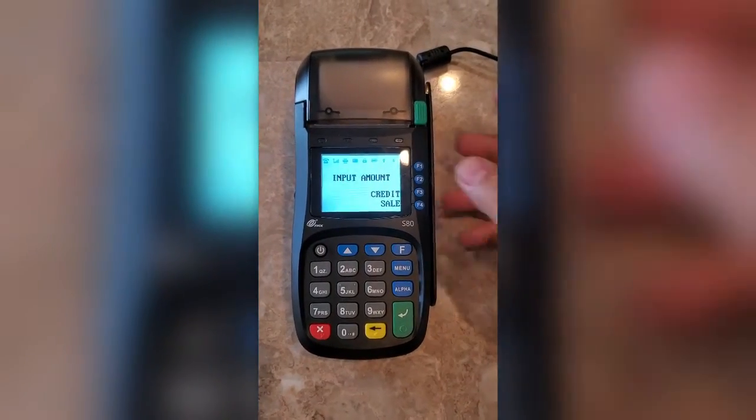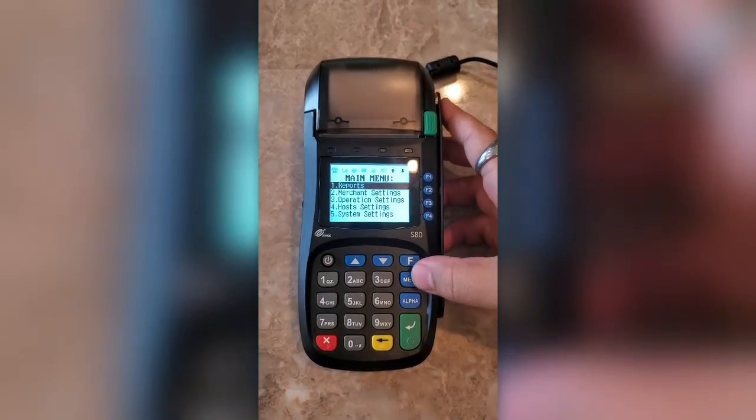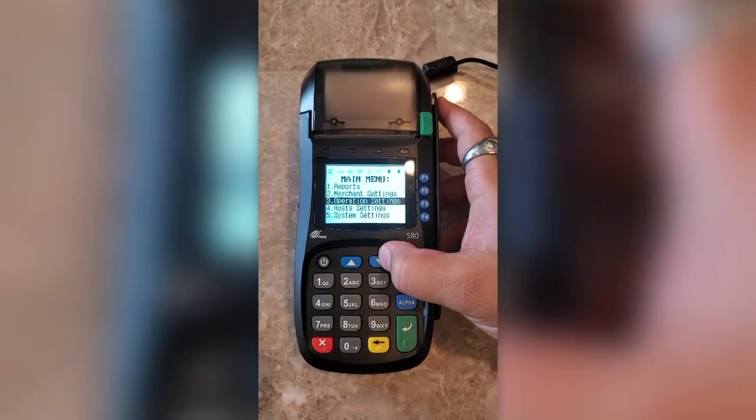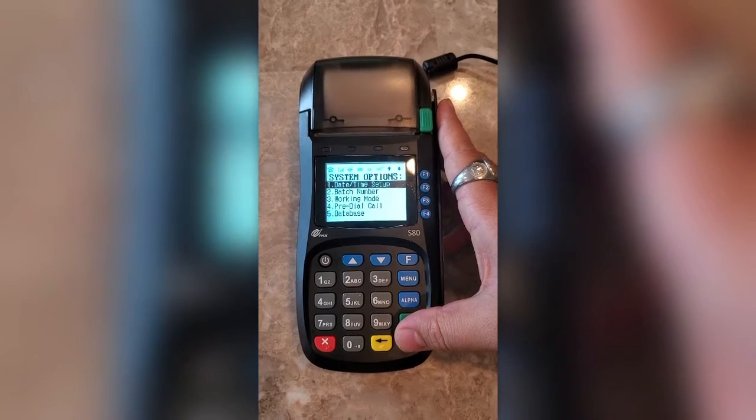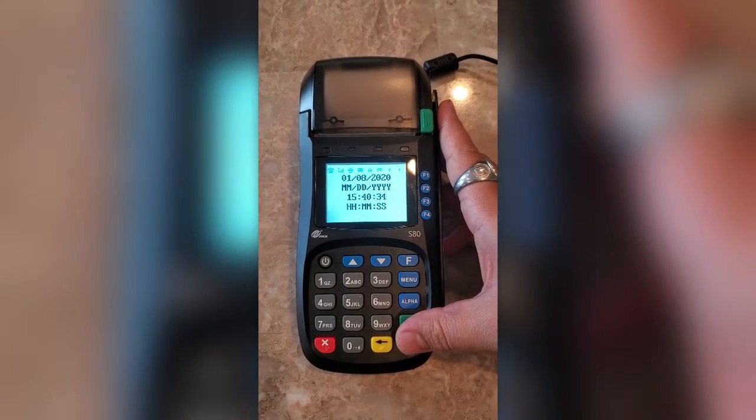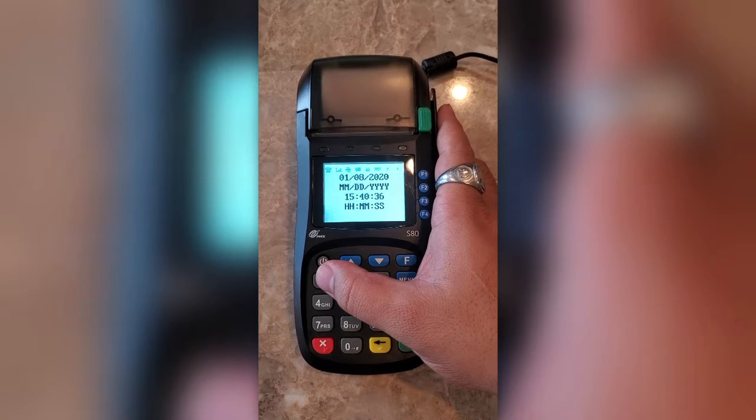In order to do that, super simple, just hit the menu button here. We'll go down to System Settings. From there, you see Time and Date Setup. And then from here, you're going to go ahead and be able to change the date first.